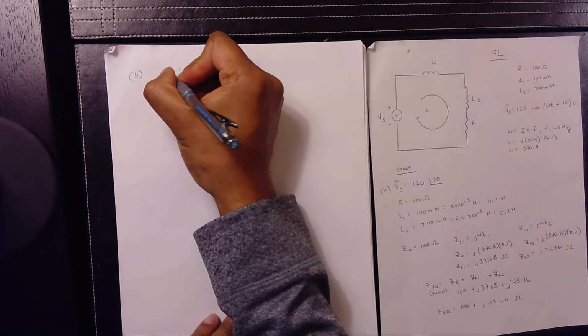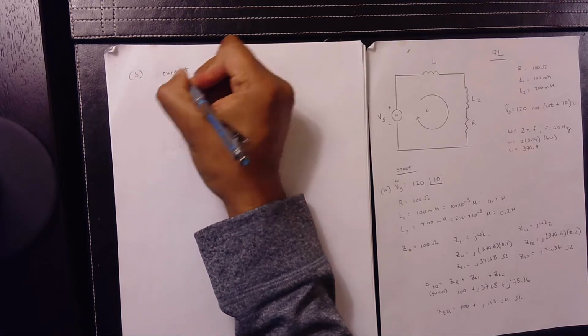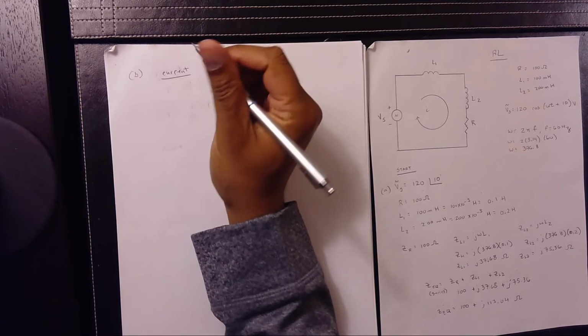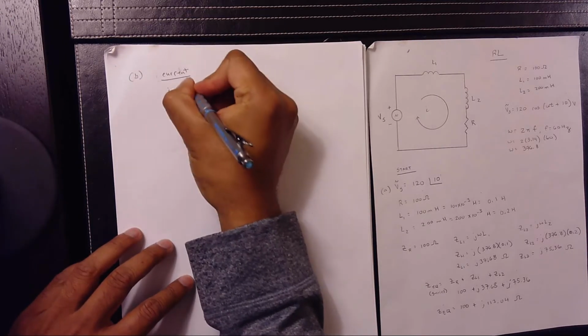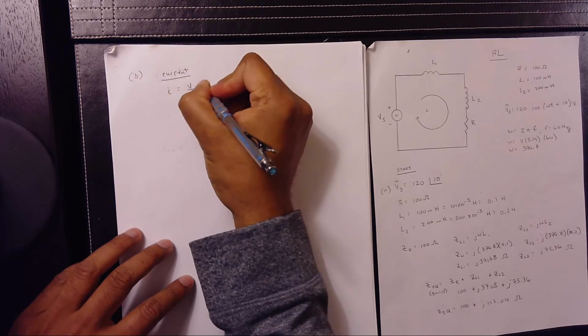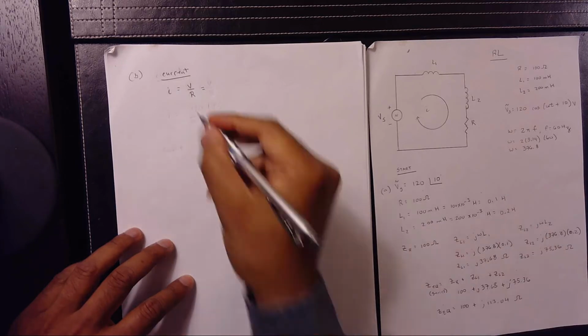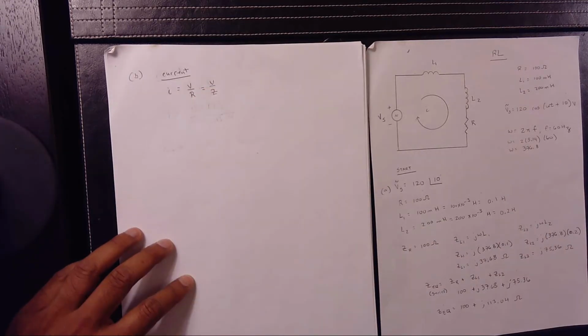And so our current calculation here, and I'm going to write this down, is going to be solved in the following manner. What we understand is that current I is V over R. In this case, it is what? Z, because we have impedance. So we have V over Z. Now, how do we analyze V over Z?